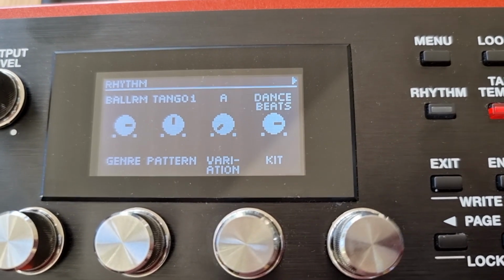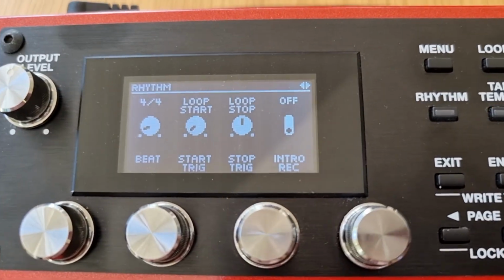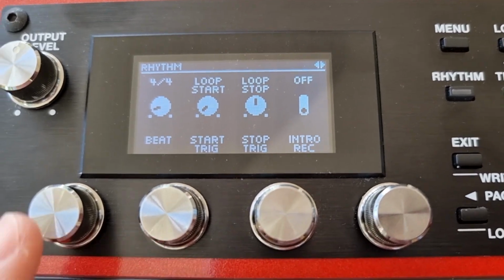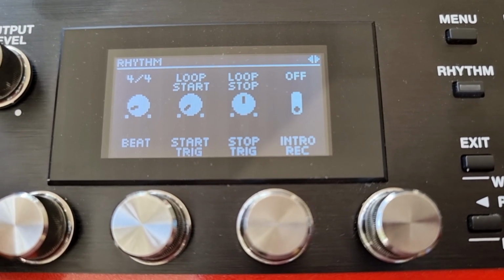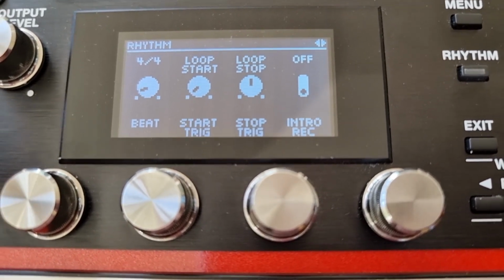Now, if I page across here using the arrow key, you can see I've got some more options here. The first one is the beat. So the beat is going to allow us to select whichever time signature we want for our rhythm to play back.